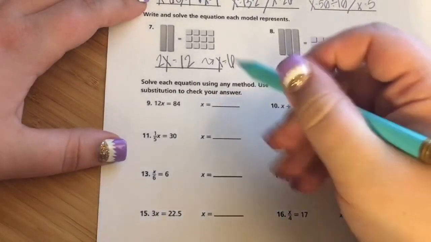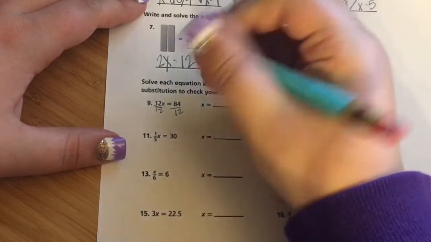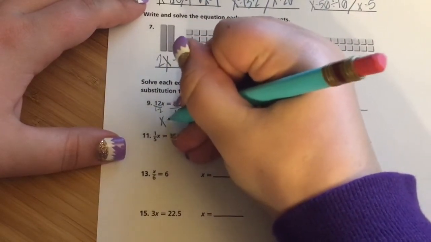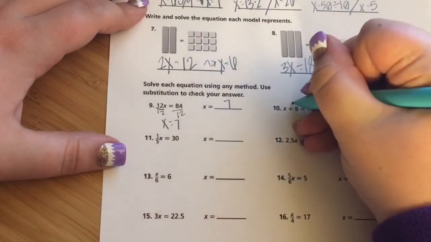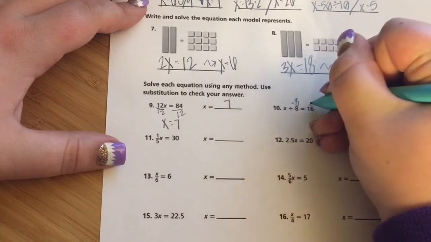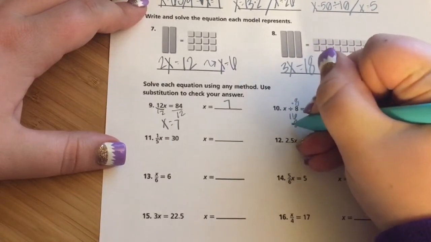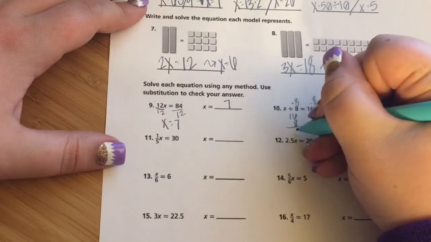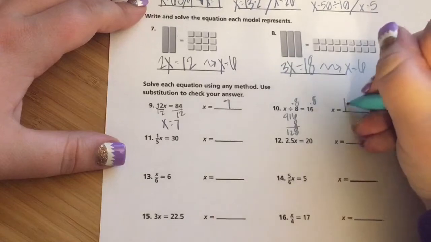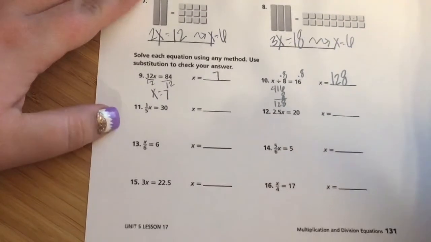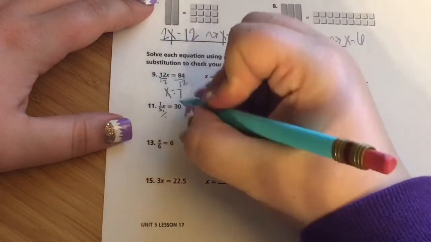Now this says I can use any strategy I want to solve these equations. I divide it out. x is equal to the quotient of 84 and 12, which is 7. I multiply 8 by 16. That's 48. Carry the 4 and 12. So x equals 128.